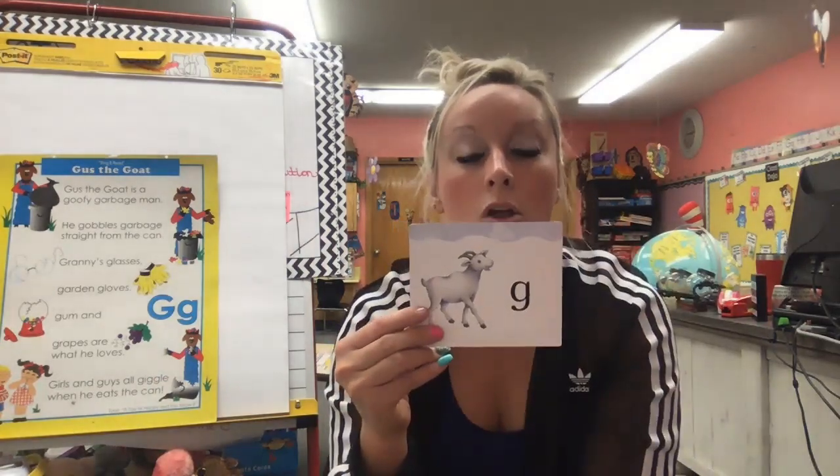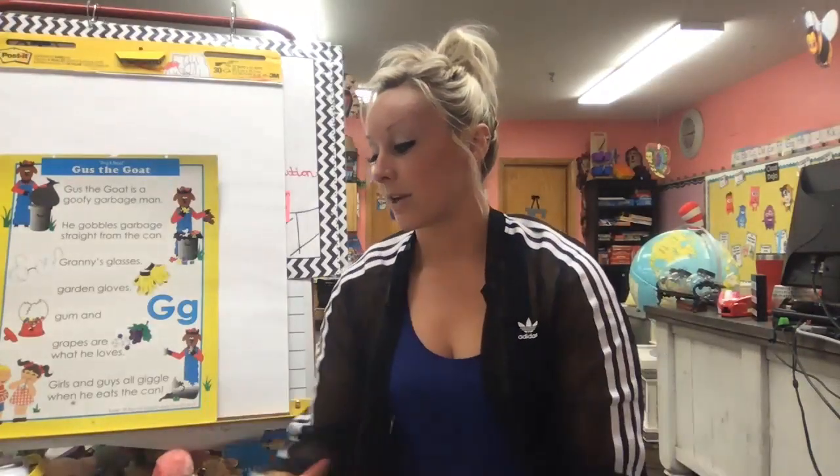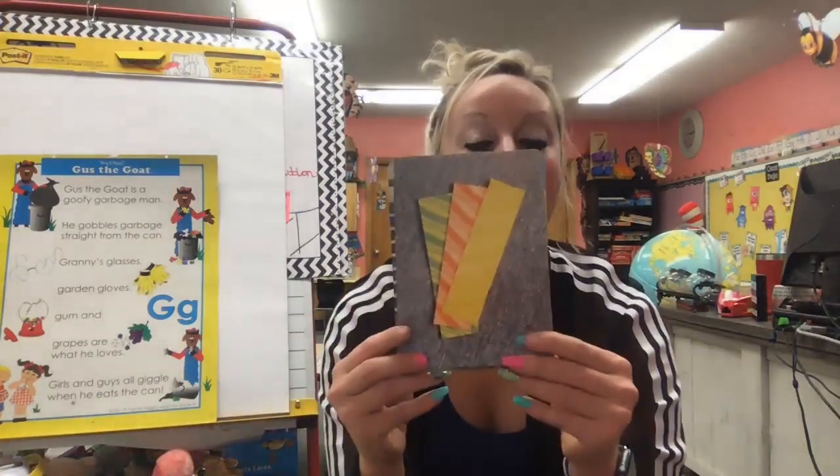This is our lowercase g. G says /g/, not "guh." Make sure you do it /g/, /g/. G says /g/. Every letter makes a sound. The G says /g/. Goat, /g/. Very good.